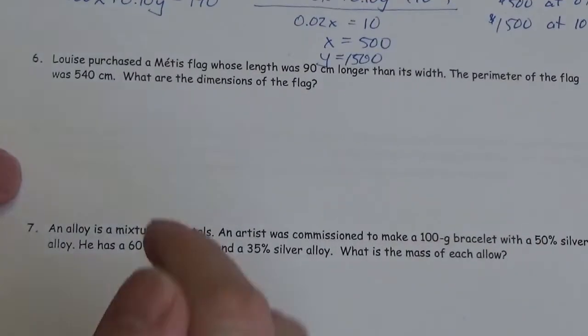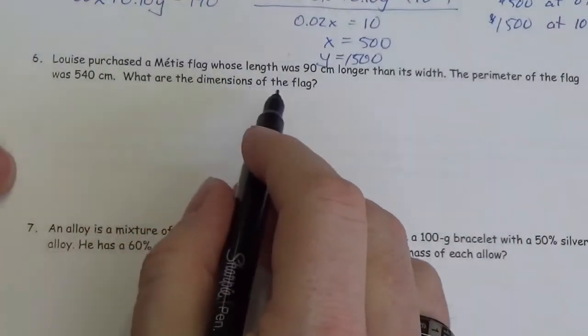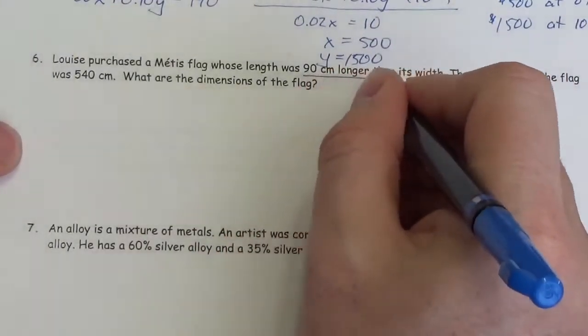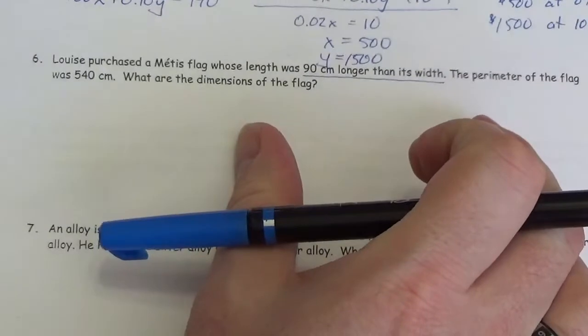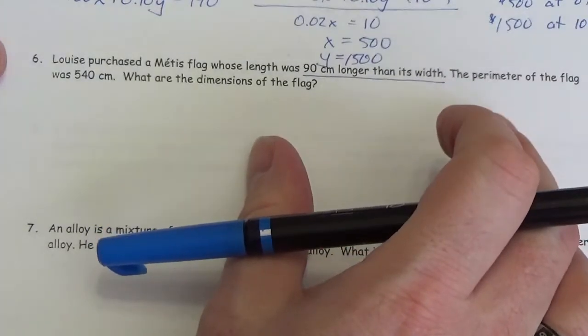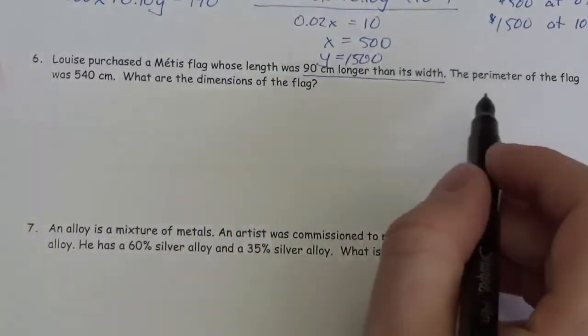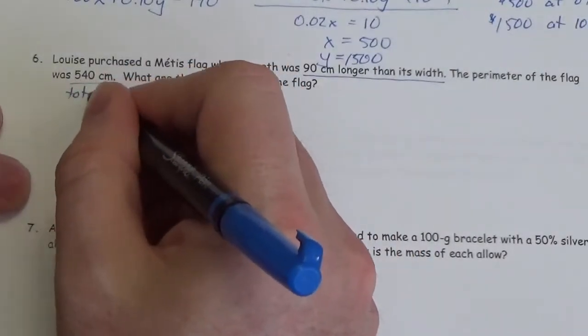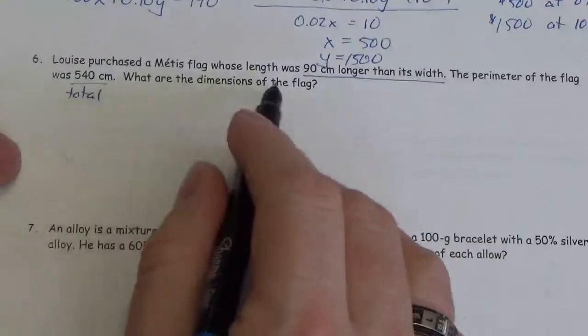Okay, our next one says Luis purchased a Métis flag whose length was 90 centimeters longer than its width. Okay, so there's a nice relationship right there. And it implies to me that I'm probably going to be looking for the length and the width. The perimeter of the flag is 540. Now that is a total. What are the dimensions of the flag?